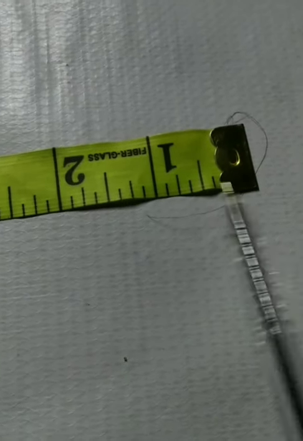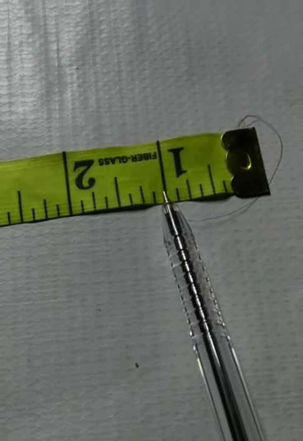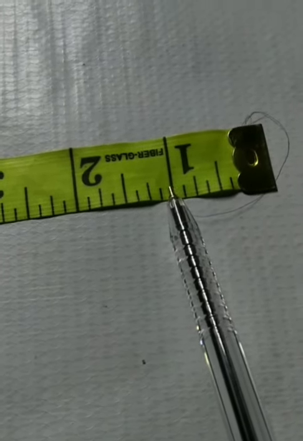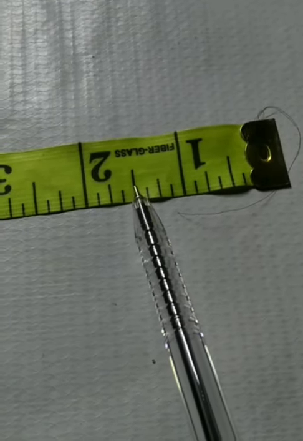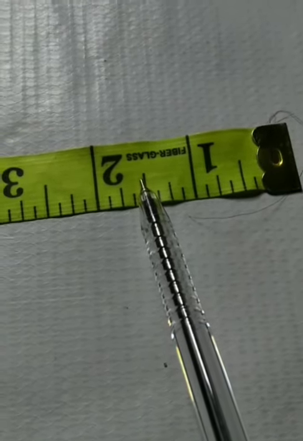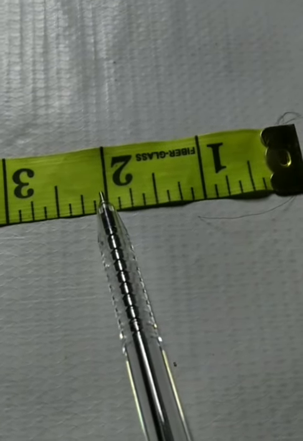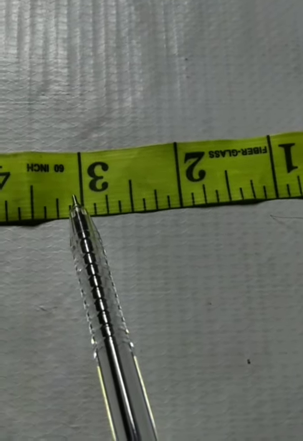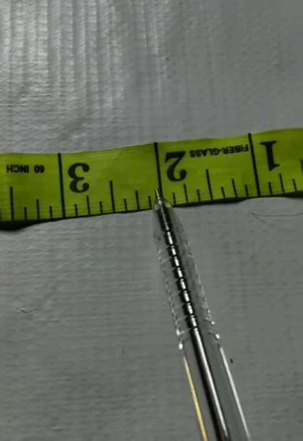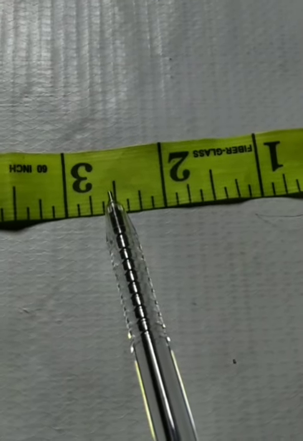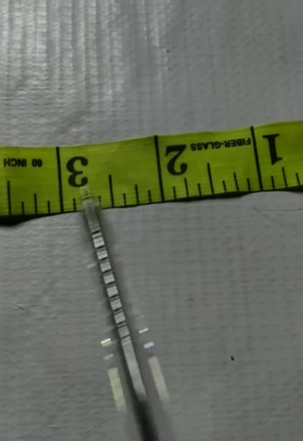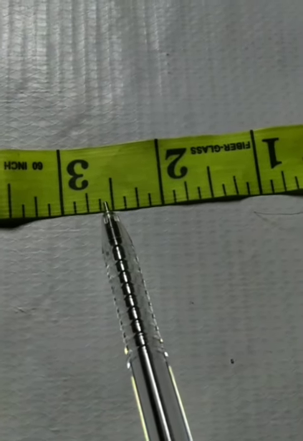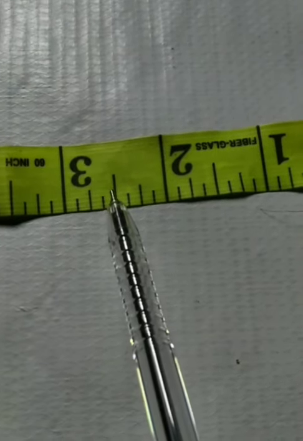Then from the beginning of this tape rule to this long line beside the 1 is where we have the 1-inch measurement. So when you move further to this short stroke, you have 1.5. When you go further, you have 2. You go again, you have 2.5. You go further, you have 3. So in between two numbers is where you take half measurement, is where you take half-inch. In between two numbers, in between these long lines, you have a middle stroke which represents half-inch.